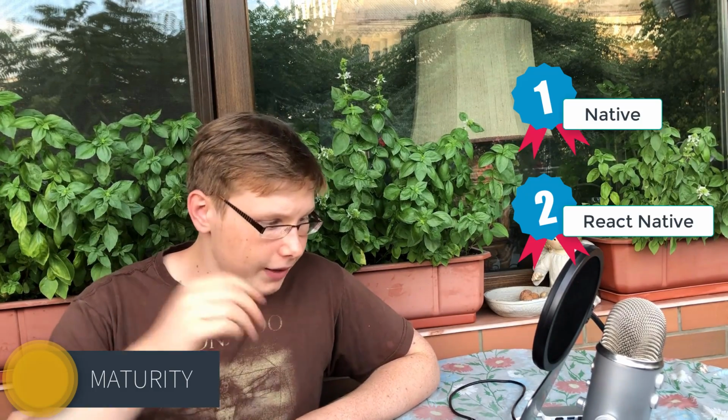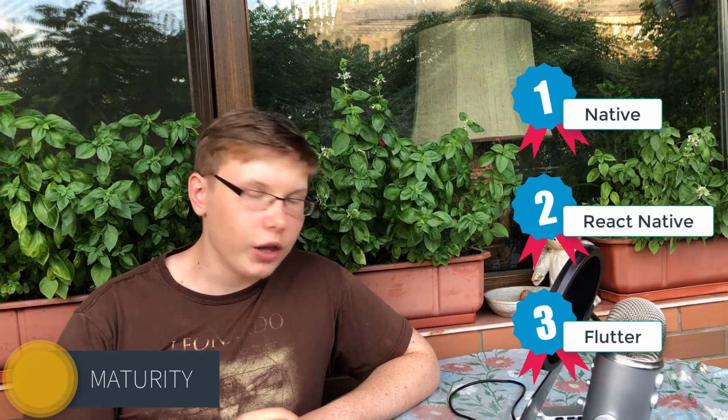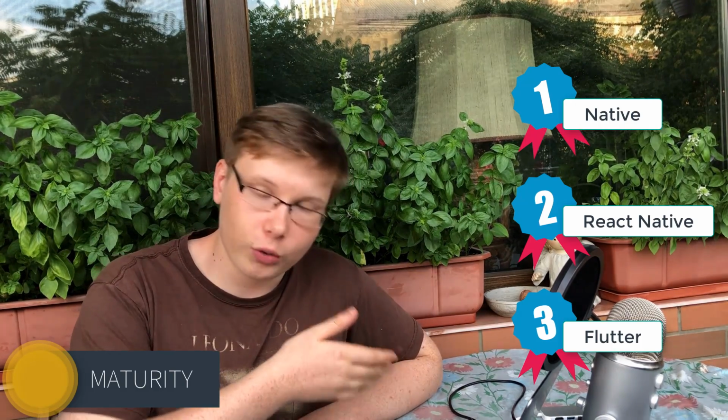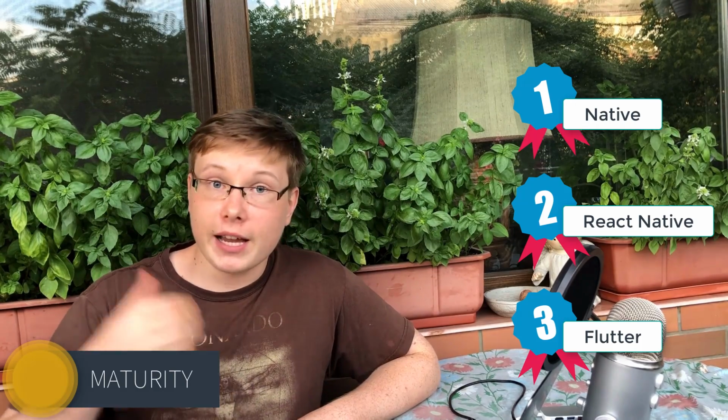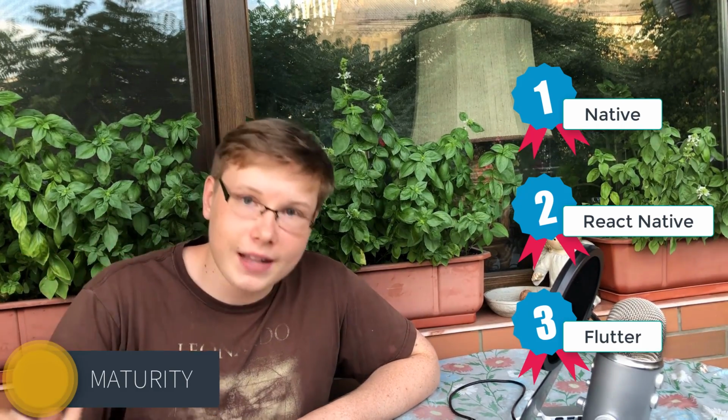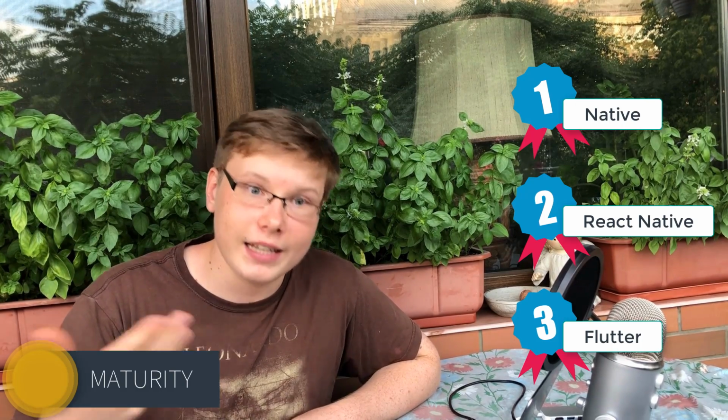But that said, with Flutter's current growth, I would be surprised if it doesn't catch up to React Native within the next few years. So that's my thoughts on the maturity. If you definitely want the most mature strategy, then you're going to go with just creating a native application. The second most mature is React Native, and the least mature, I would say, is Flutter, which makes sense. It isn't even really released yet. So yeah, anyway, that's all for maturity.